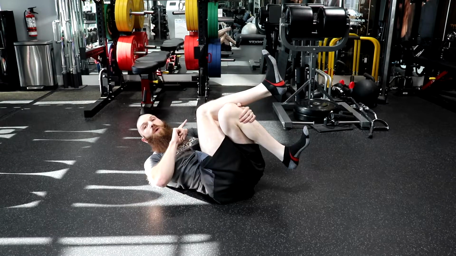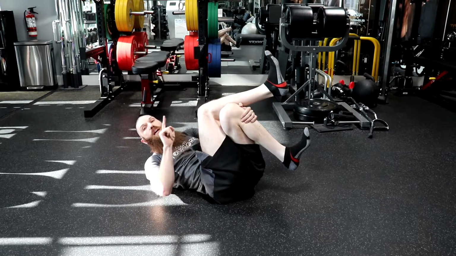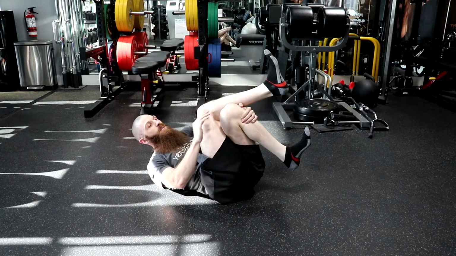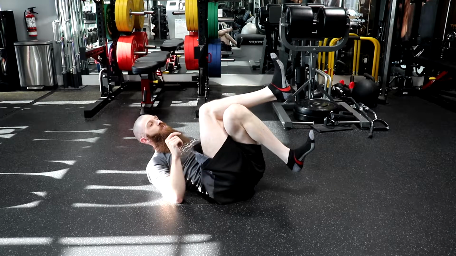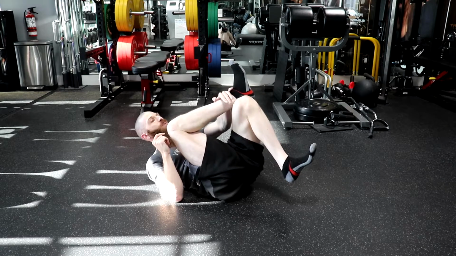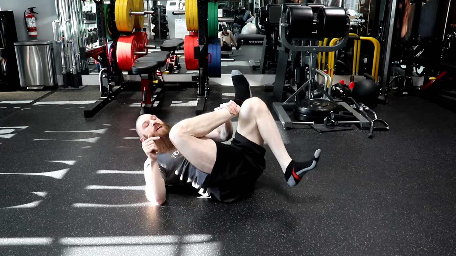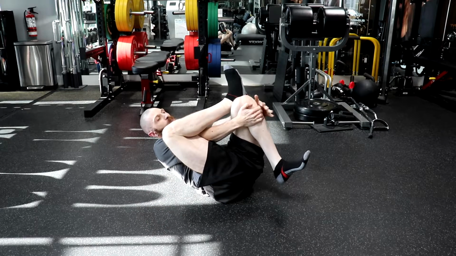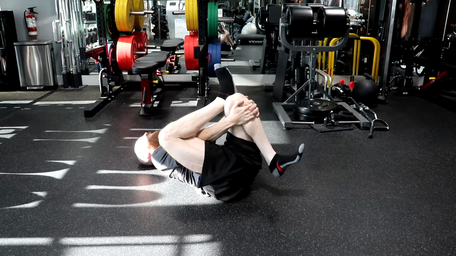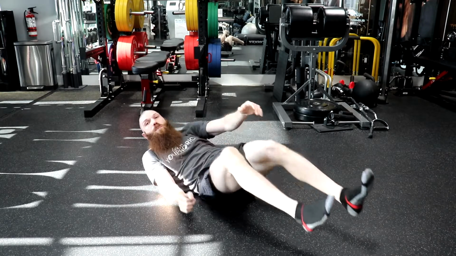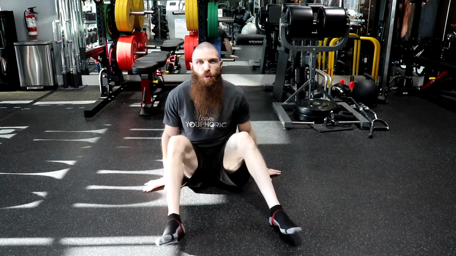The only difference is we want to go into abduction of the femur, and we're going to do that by taking the ankle and putting it over the knee instead. So for this one right over here, the only difference is we take the ankle, we're going to put it on our knee, and then we're going to go into abduction by driving the knee away from our body. Then take your arm, grab a hold of your tibia, and everything else is exactly the same. And this is the myofascial stretching exercise for the gluteus maximus muscle, and specifically the posteromedial fibers.